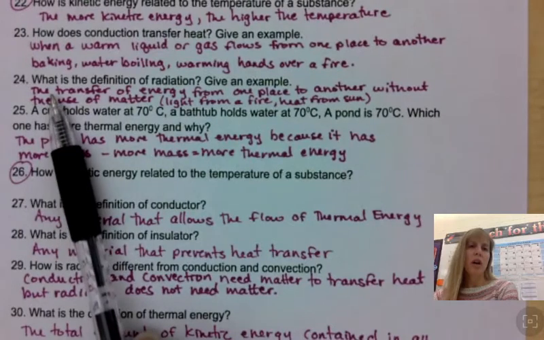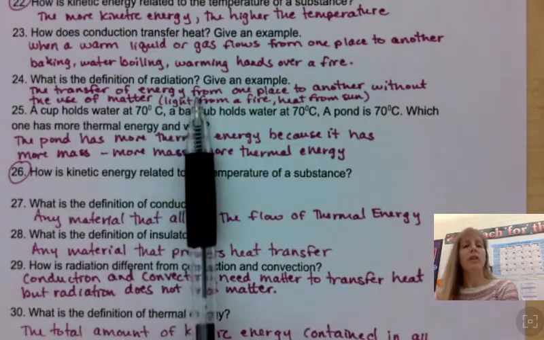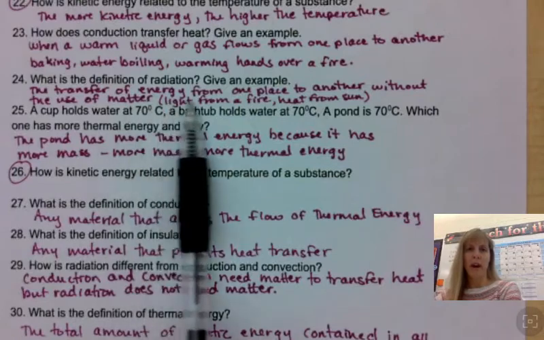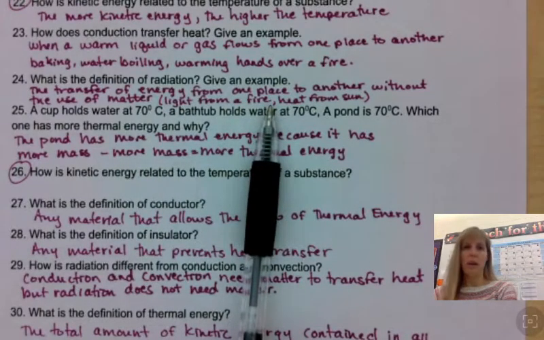24, the definition of radiation, and give an example. So radiation is the transfer of energy from one place to another without the use of matter. And it's usually in the form of light. So light from a fire or heat from the sun or in a microwave.